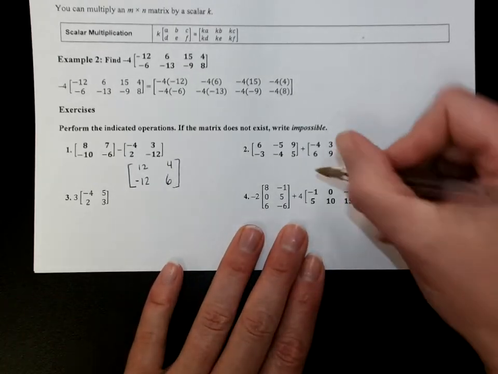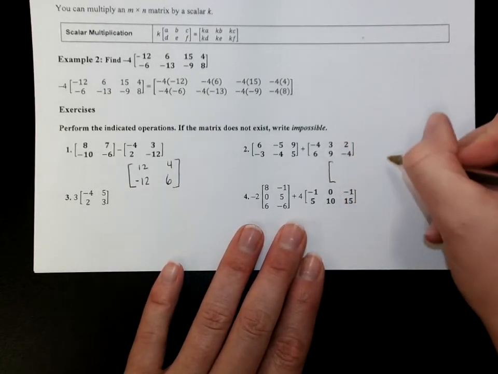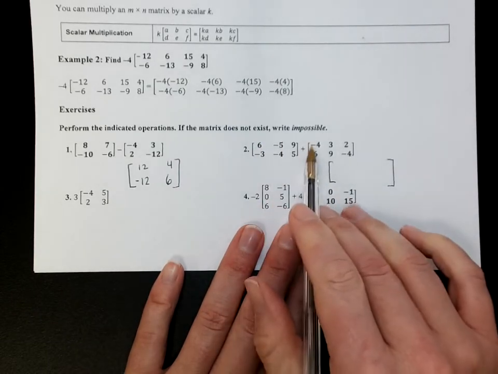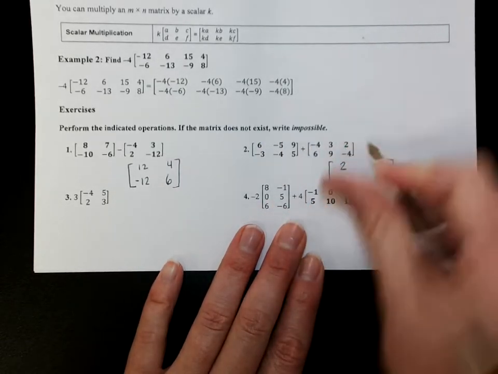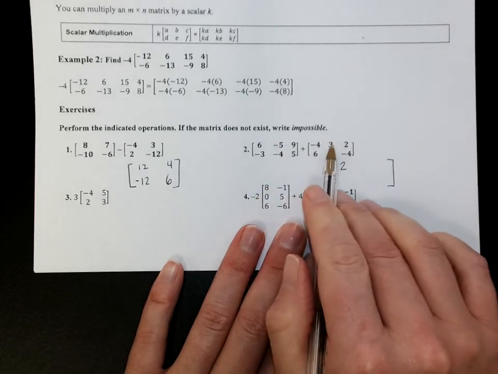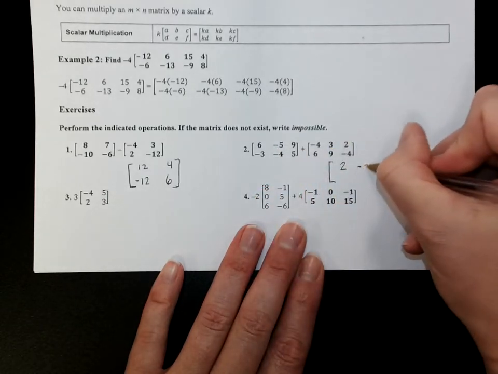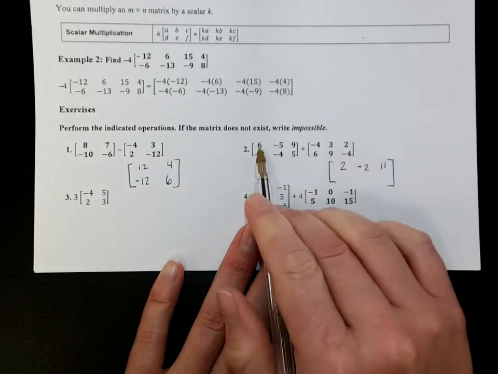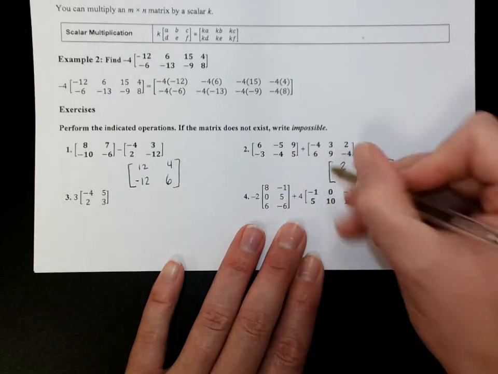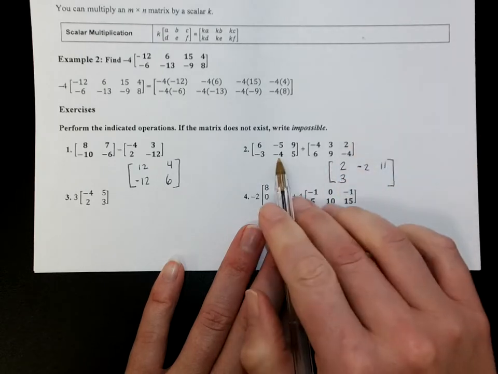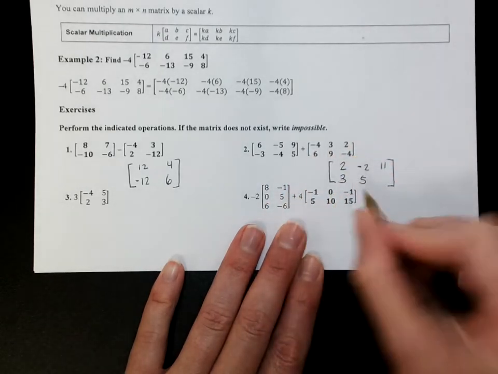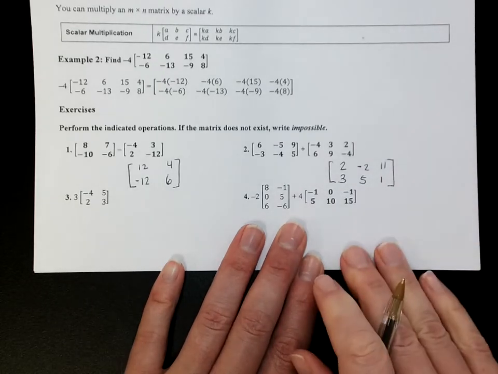But same thing here in question 2. Each element adds together. So I'm going to have a 6 plus a -4 is 2. -5 plus 3 is -2. 9 plus 2 is 11. -3 plus 6 is 3. -4 plus 9 is 5. And 5 plus -4 is 1. And again, that's your answer.